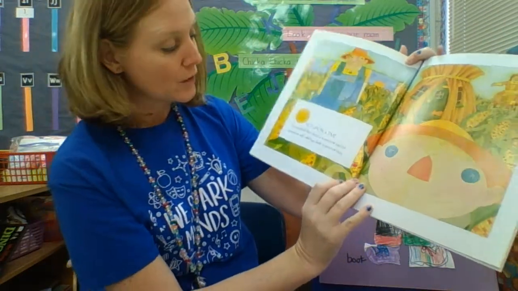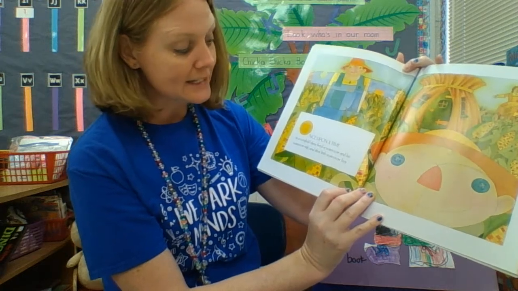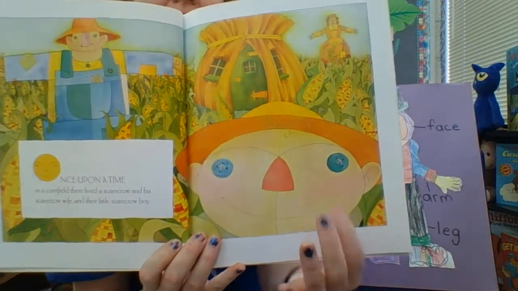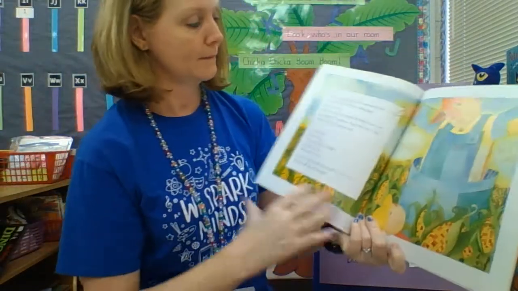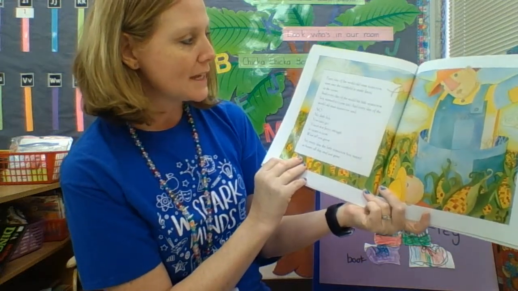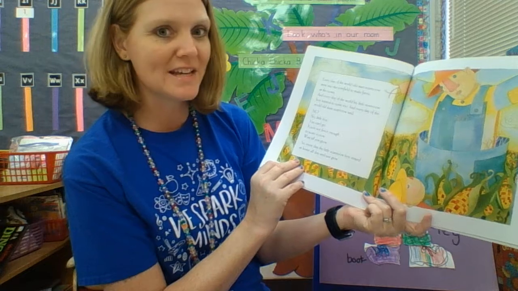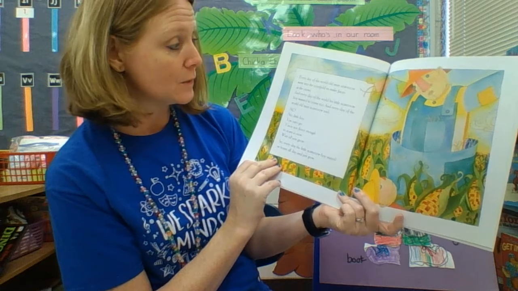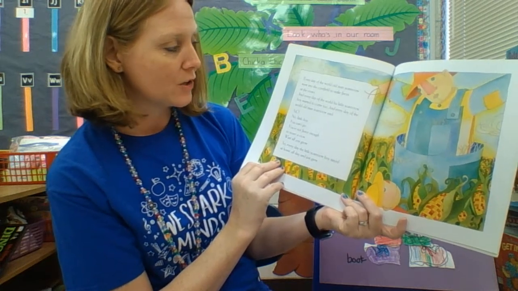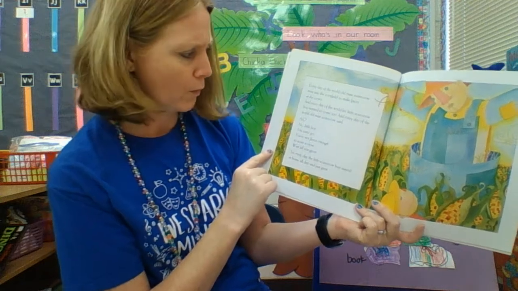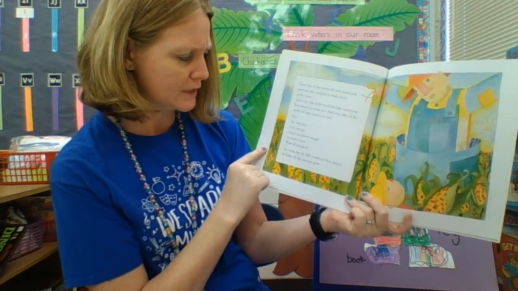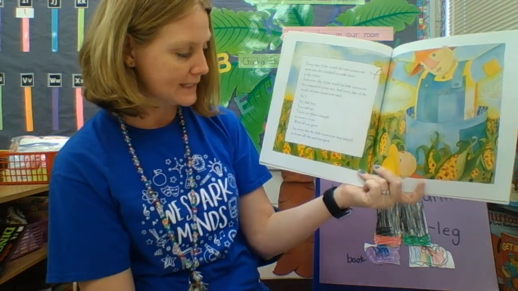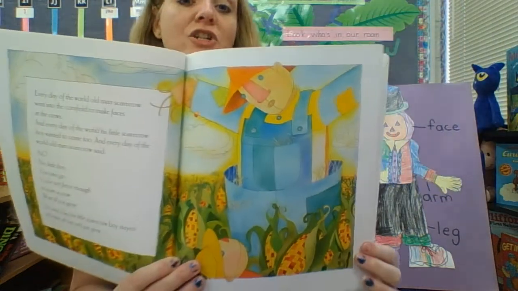Once upon a time, in a cornfield, there lived a scarecrow and his scarecrow wife and their little scarecrow boy. Every day, the old man scarecrow went into the cornfields to make faces at the crows. And every day, his little scarecrow boy wanted to come too. And every day, the old man scarecrow said, "No, no, little boy, you can't go. You're not fierce enough to scare a crow. Wait till you grow." So every day, the little scarecrow boy stayed at home all day and just grew.